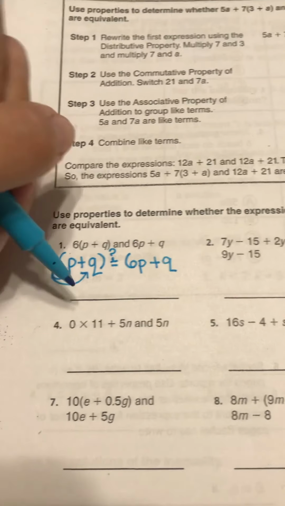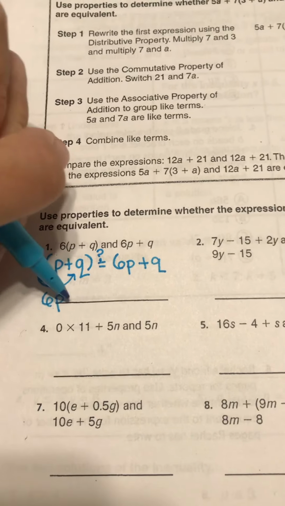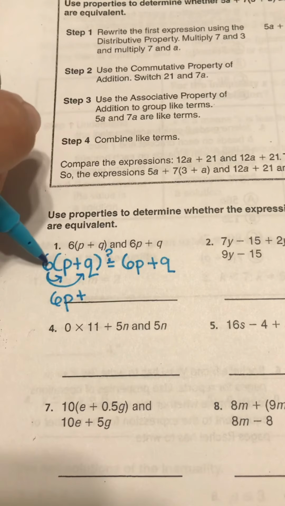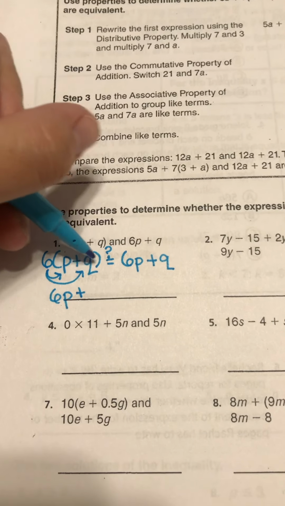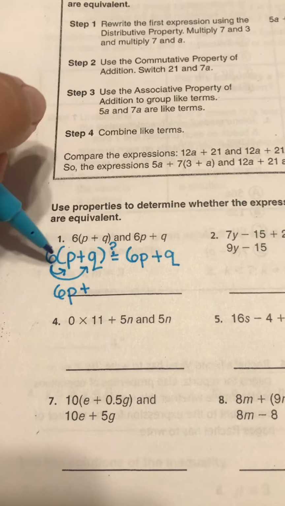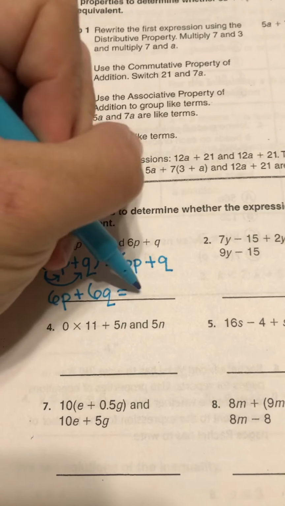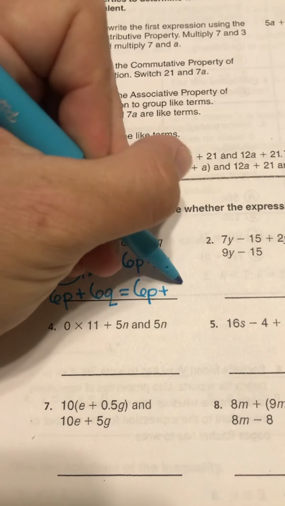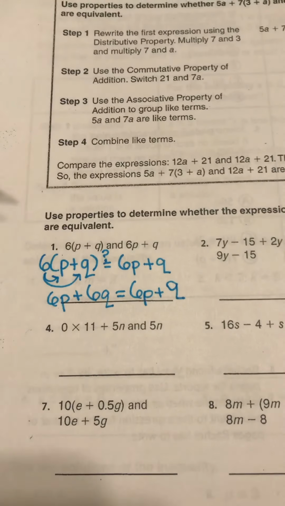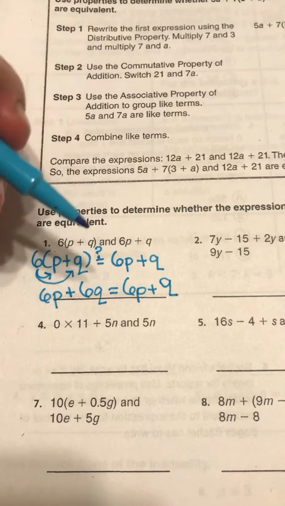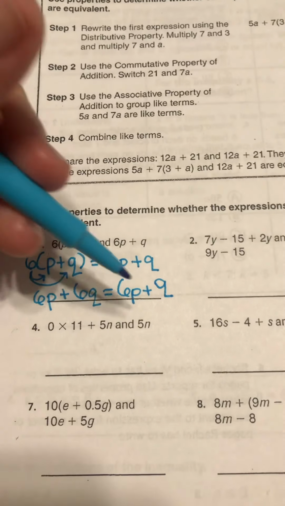So 6 times p gives me 6p. Bring down my plus sign. 6 times q, make sure you multiply both terms on the inside of the parentheses. 6 times q will just be 6q. Bring down the equal sign and the other expression. And then I just want to look, are these expressions the same?